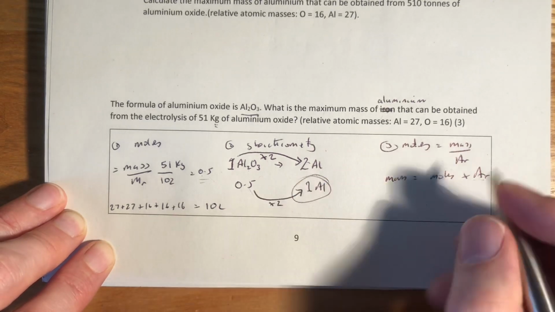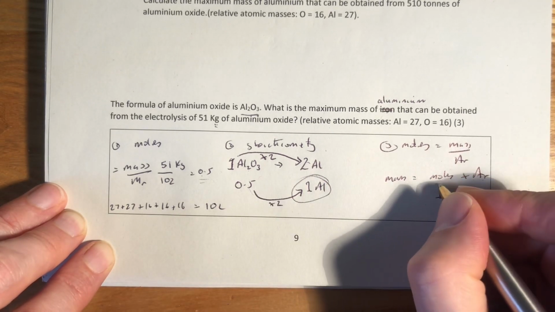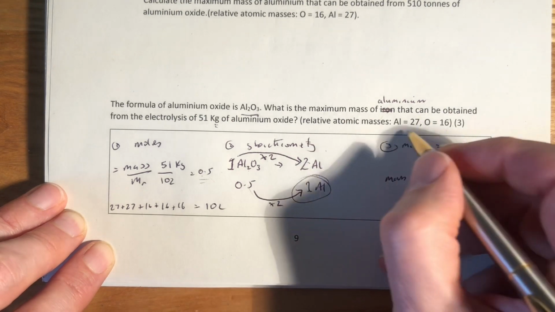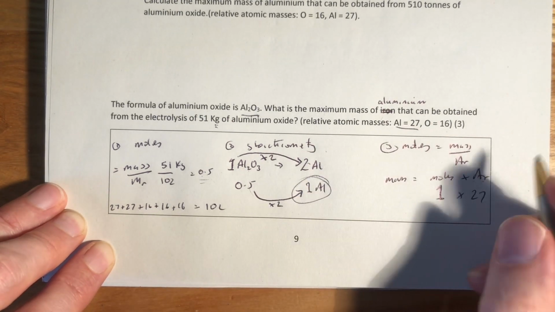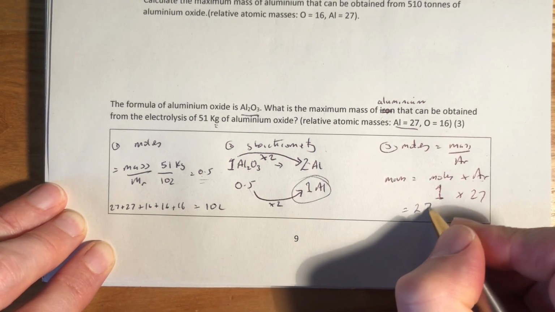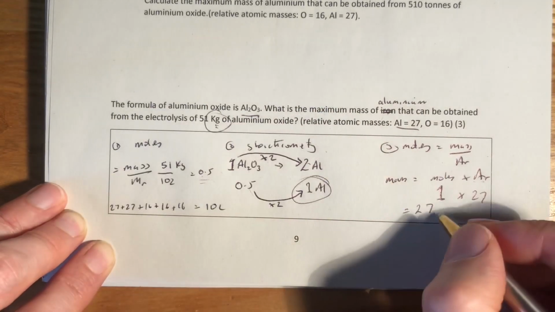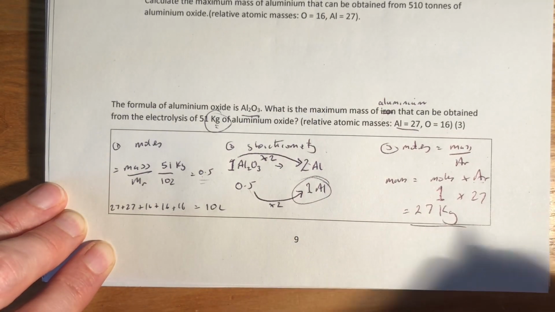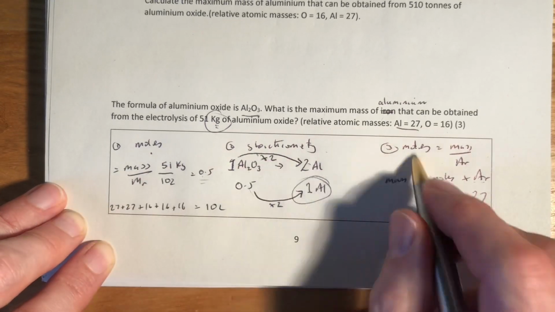We've just figured out we've got 1 mole aluminium there. The atomic mass of aluminium there in the question, 27, 1 times 27 equals 27. Now whatever the unit was at the start, it has to be the unit at the end, kilograms. And there is our answer. 3 stages: moles, stoichiometry, moles.